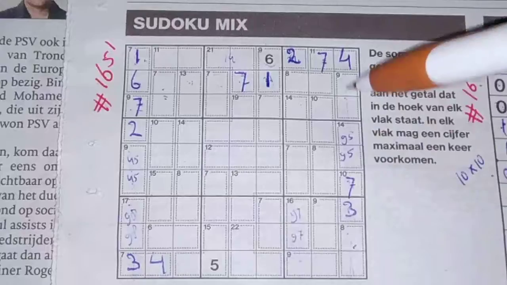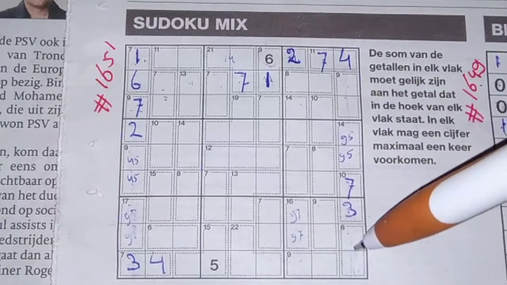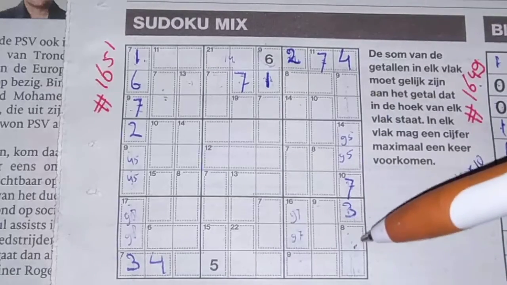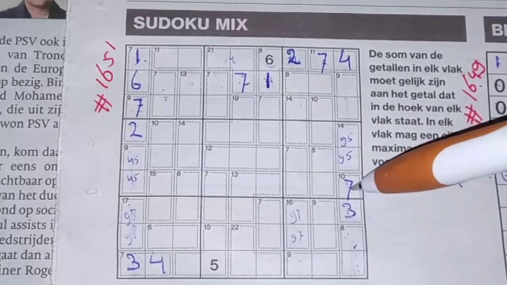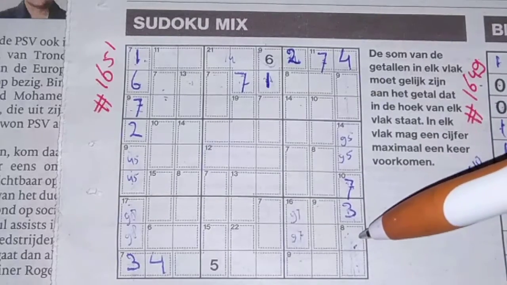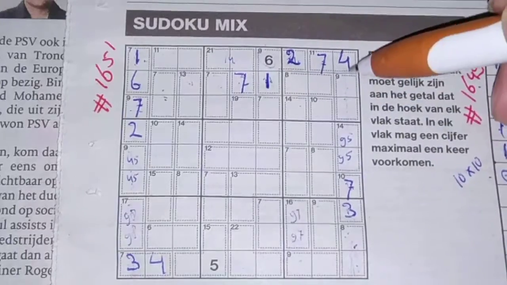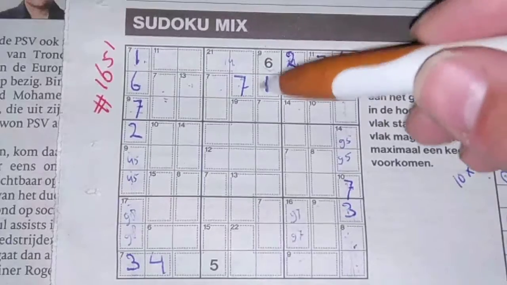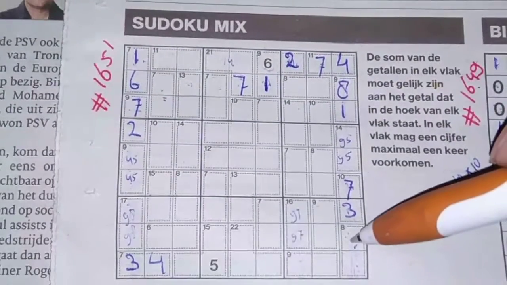One of the missing numbers in the last column is a 1. I cannot place the 1 in the box of 8 because then the combination will be 7 plus 1. We already have a 7 here, so it's not the solution. The 1 should be here, and the combination will be 1 plus 8. We have a 1 here, no 1 there. 1 should be here, and the 8 goes there.